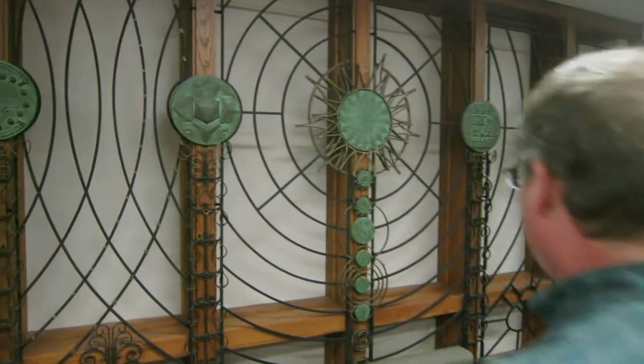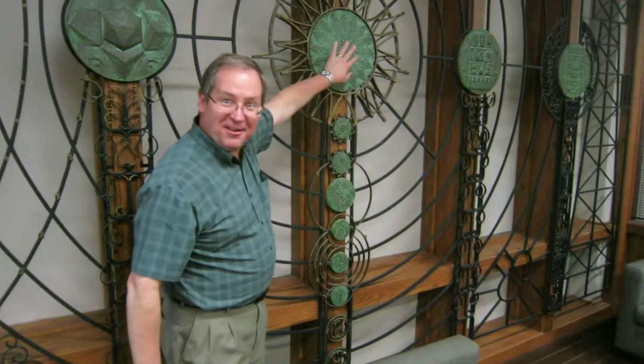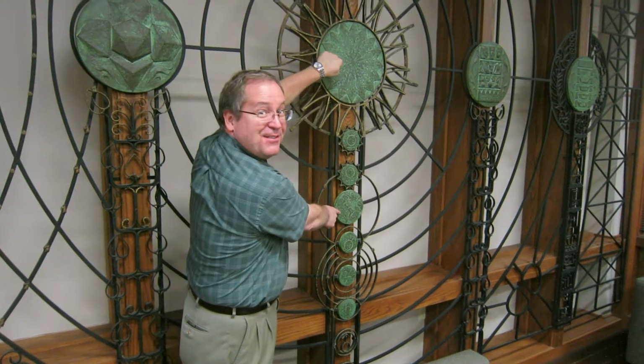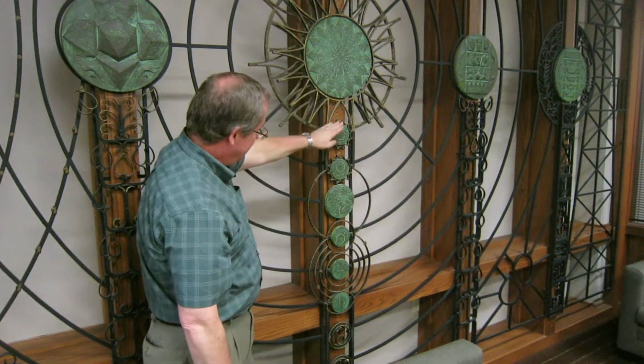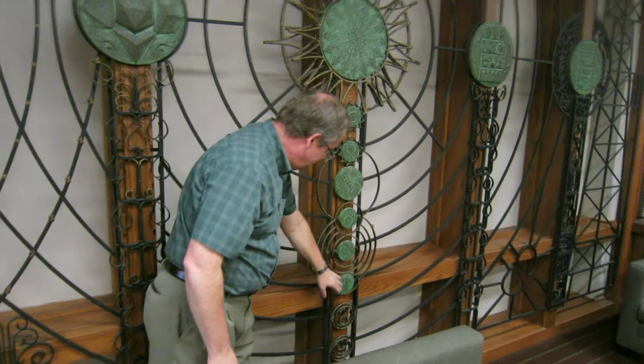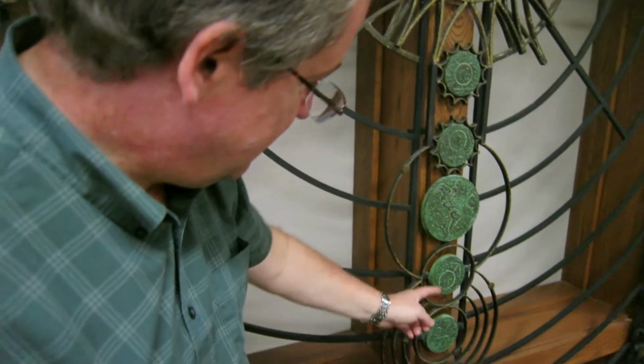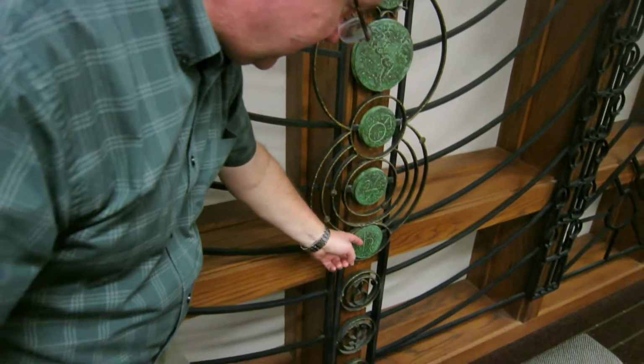Wow. Now this is the sun with the planets. So this is the Copernican system. Right. In 1543, Copernicus switched the positions of the sun and the earth. Oh, okay. And the planets have their traditional symbols: Mercury, Venus, Mars, Jupiter, Saturn.